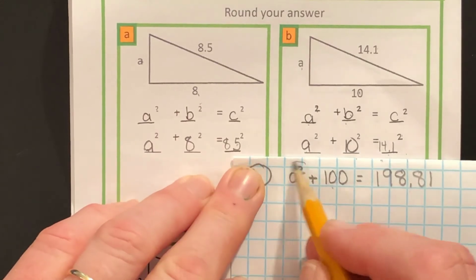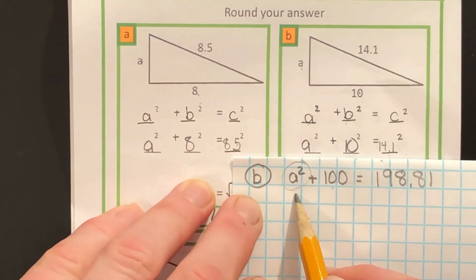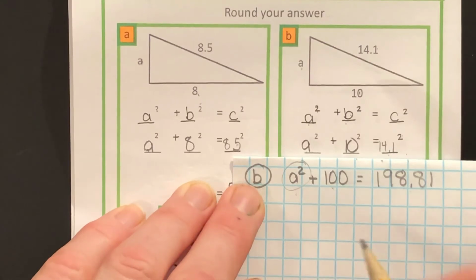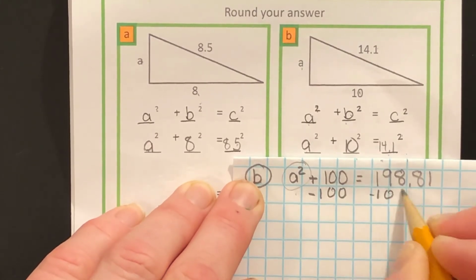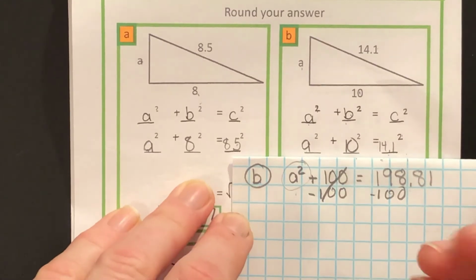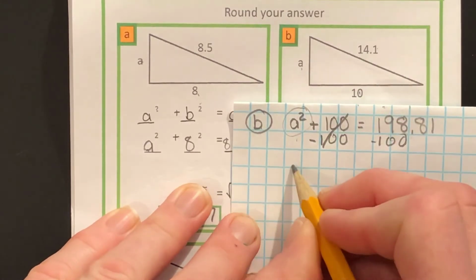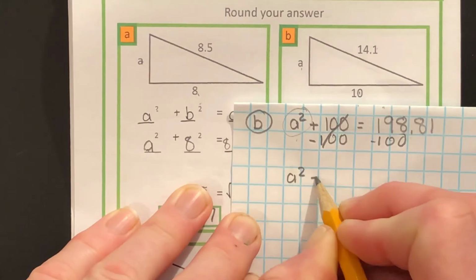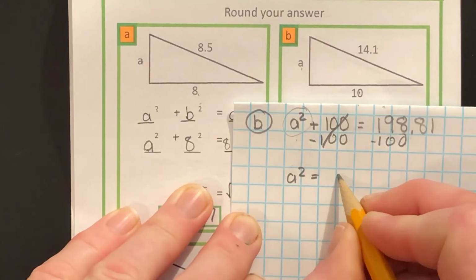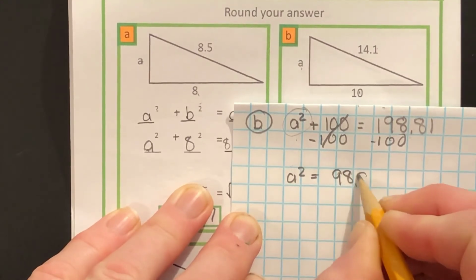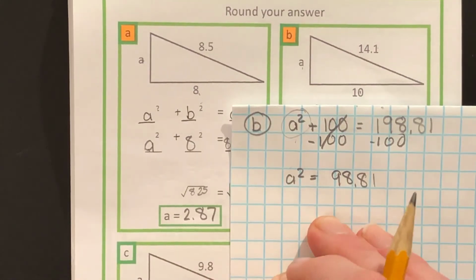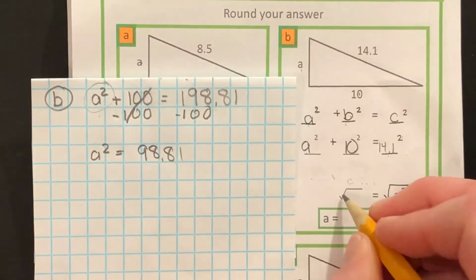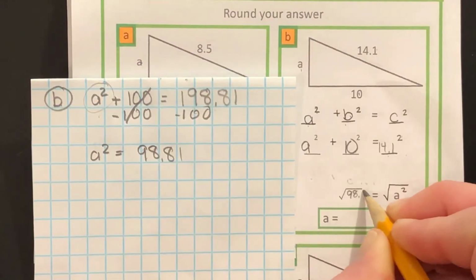Now I need to isolate the a squared, the variable term, because it's not isolated in this format. So subtract 100 from both sides. And I get a squared equals 98.81. So I'm just going to take this and go straight back to the page. 98.81.